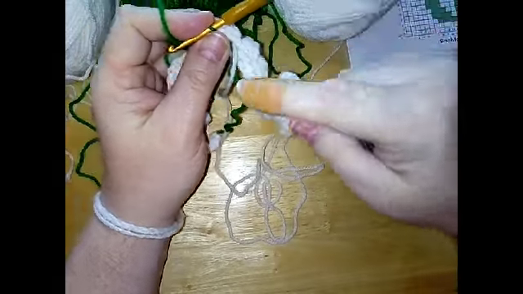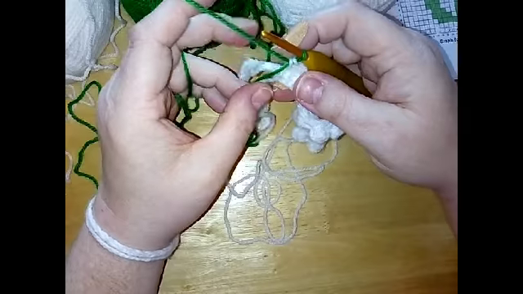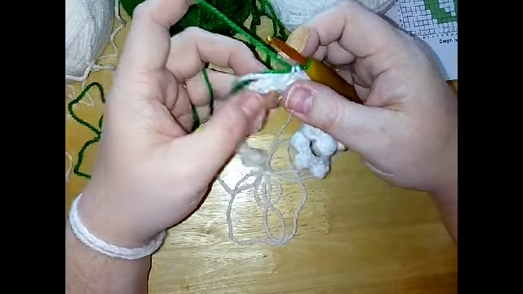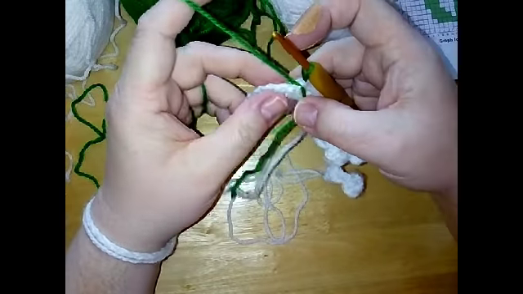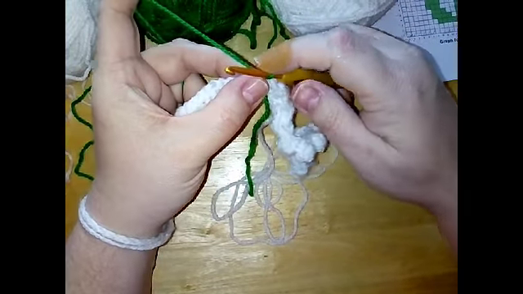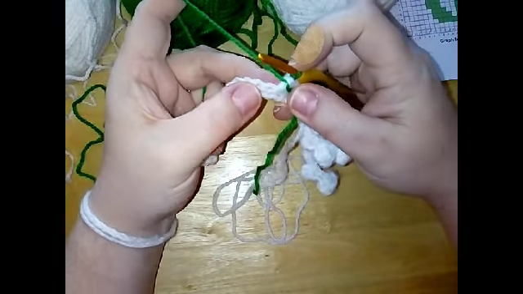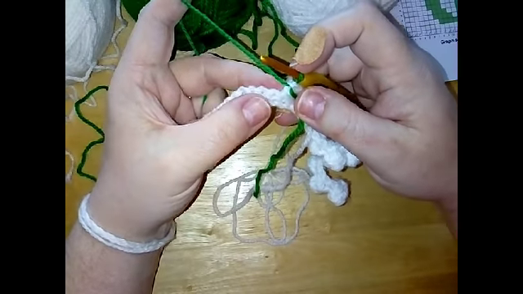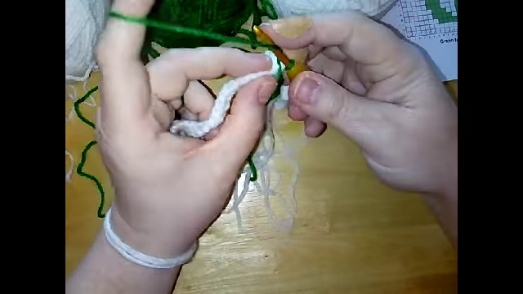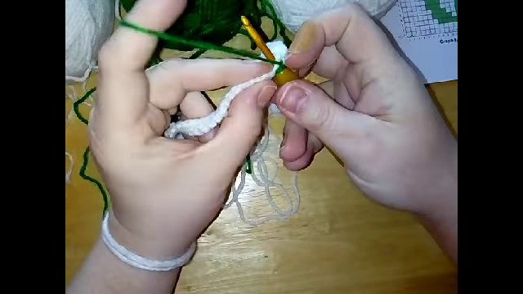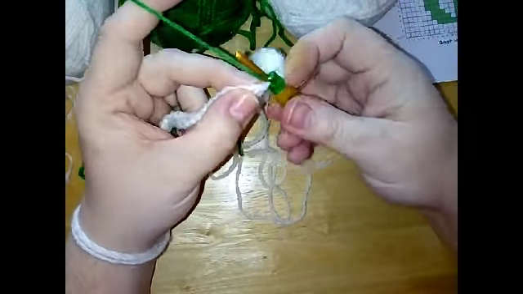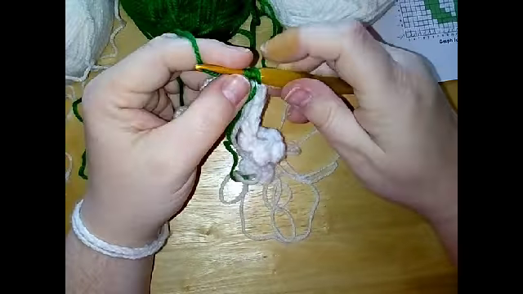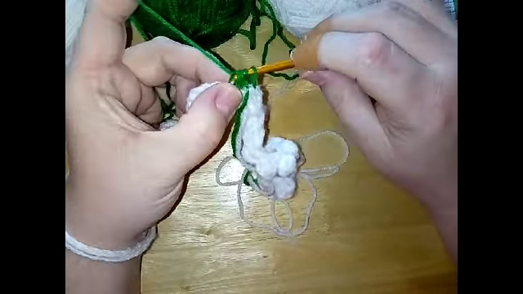Okay, and now you can either leave this white if you've got another end of white to use after, or you can carry it across. So just hold it against your work and work over it. Okay, and you can do that with the green as well, but I prefer to sort of sew it in, make sure it's nice and secure. And also I don't want it to get in the way of showing you the work. So go straight into the next stitch and start your green bobble. Just make sure you don't pull this tail through as you're doing it.